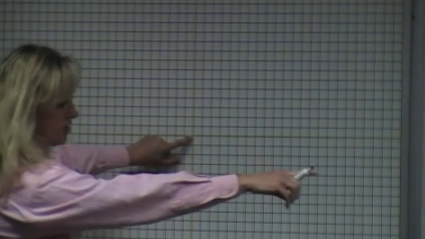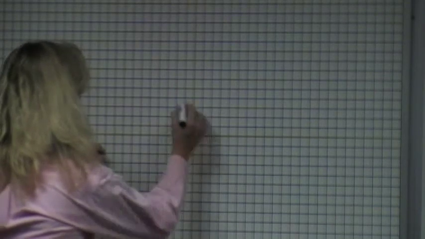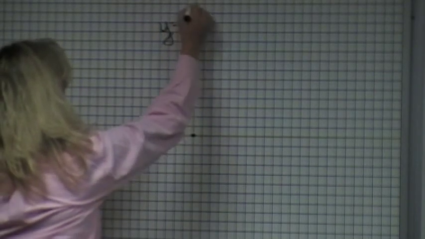This is the graph of the most basic square root function there is. It's called the parent square root function. So now I start at the origin, and I go over 0 and up 0, which means obviously I stay right at the origin. Here's my first point. Again, I'm graphing y equals the square root of x.